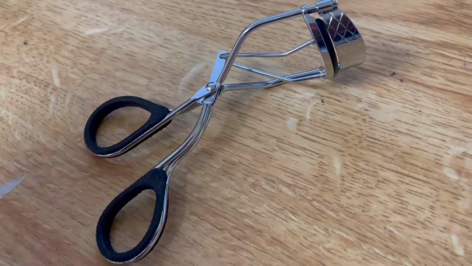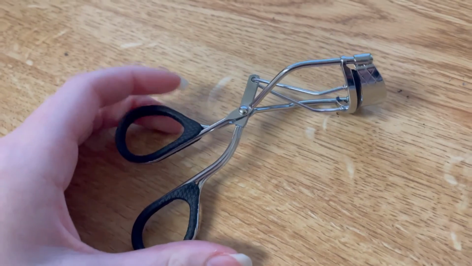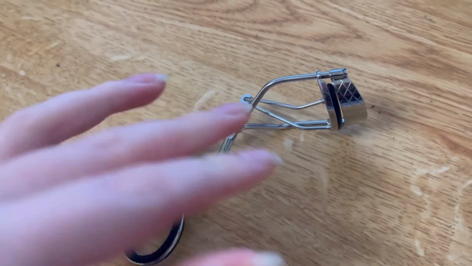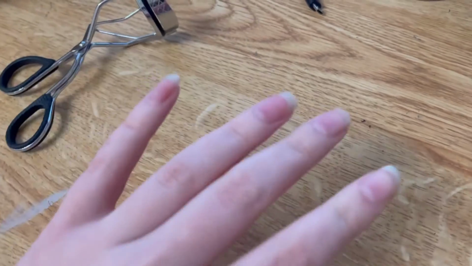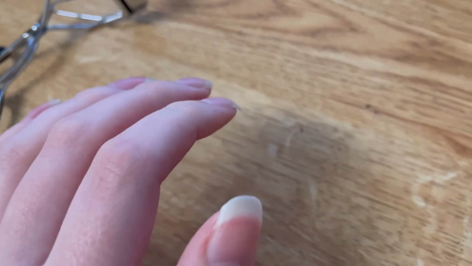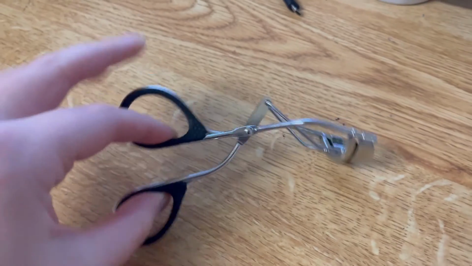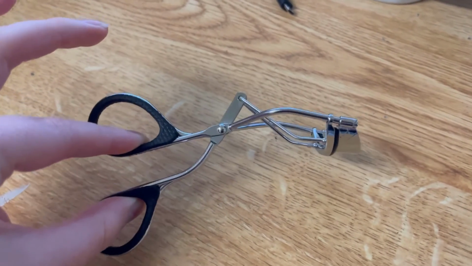I found a research paper that said that the average force that male subjects were able to exert with their middle or index fingers was about 55 newtons, and the average that they could exert with their thumbs was 108 newtons, which is less than you would need to shear the bolts if you're holding the eyelash curler like this.